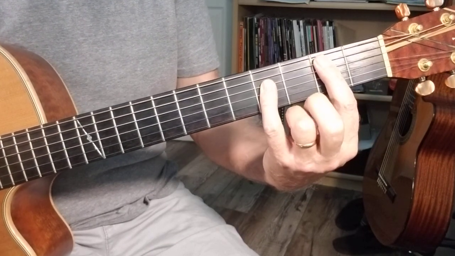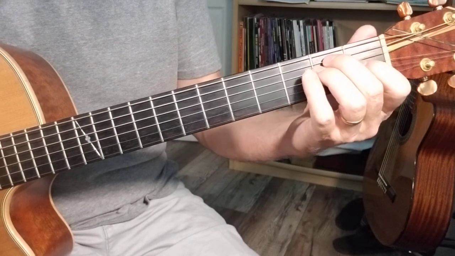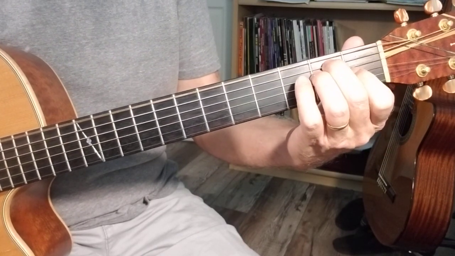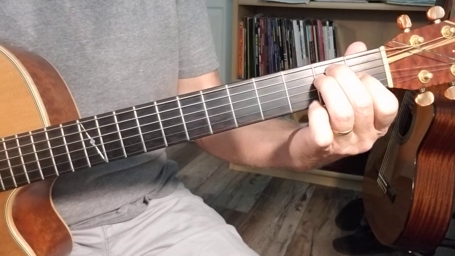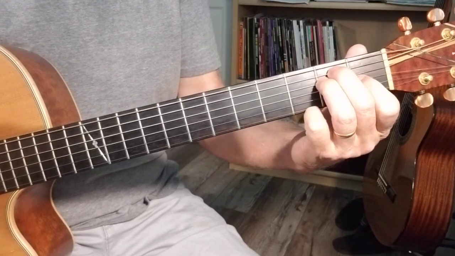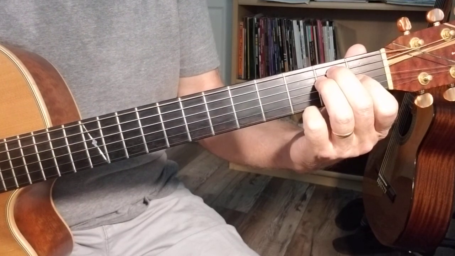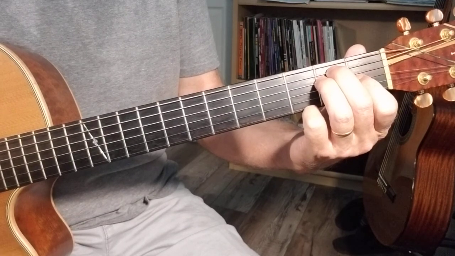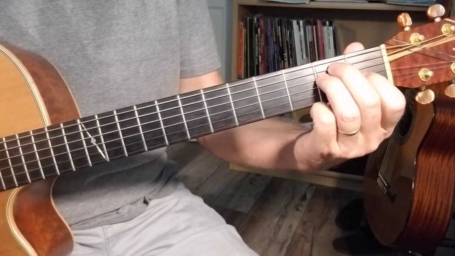Okay? The same is true for an E chord. When I play an E chord, I know that the distance between an E and an F is a half step. It's our other half step location.